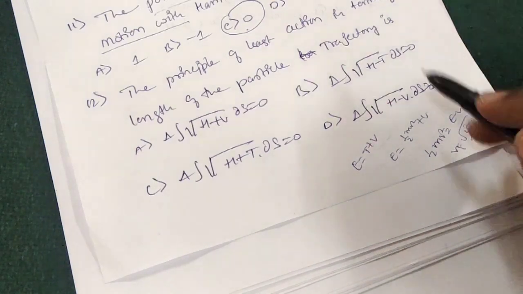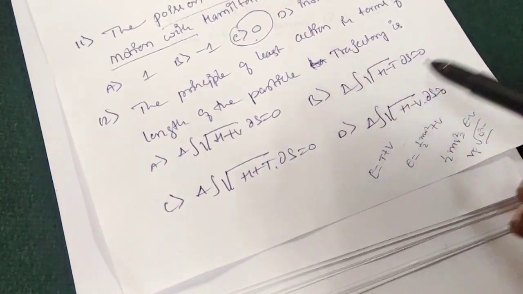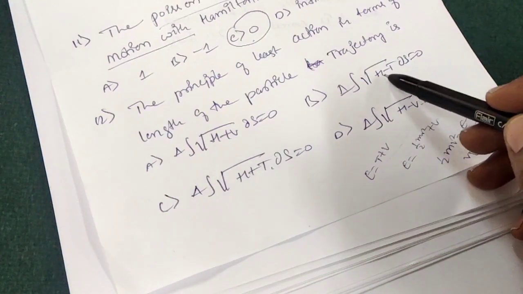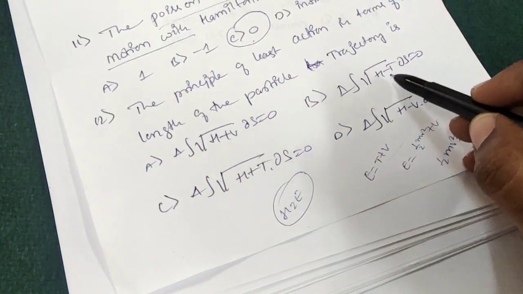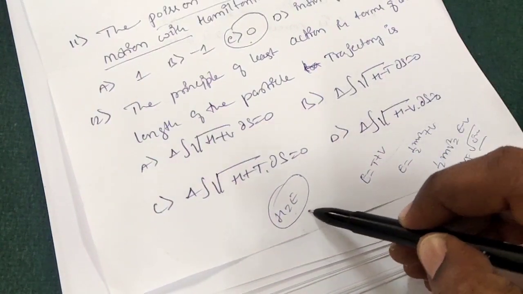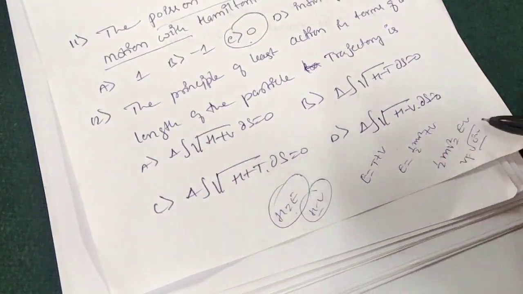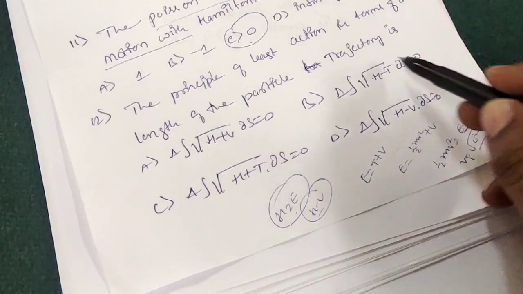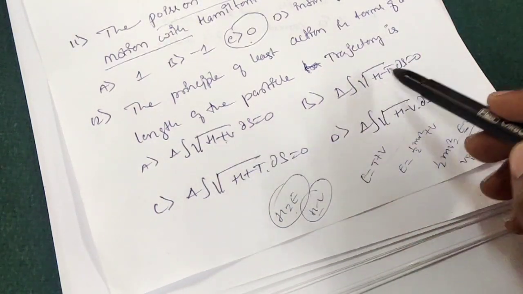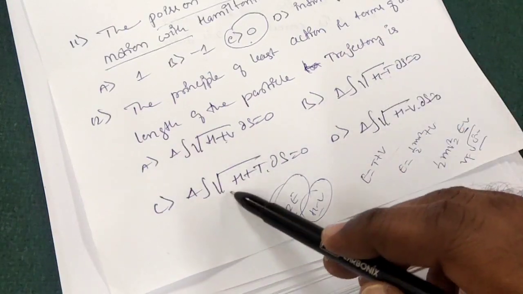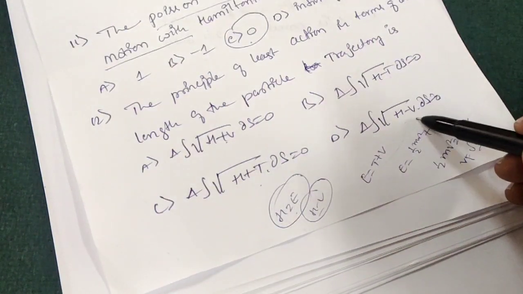Okay, so forget about this. In the option, is there any function? H is nothing but total energy. We know that H is equal to E. And in the option, is there any H minus V term like this E minus V? So let's see. This is H plus V, this is H minus T, and this is H plus T, and this is H minus V.